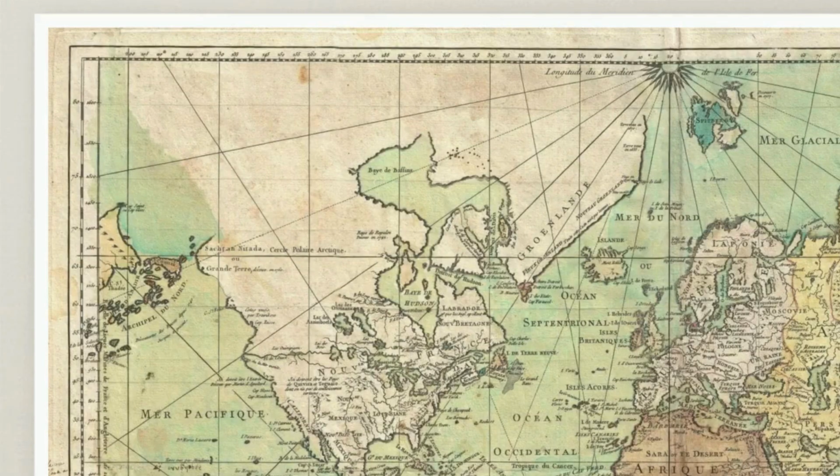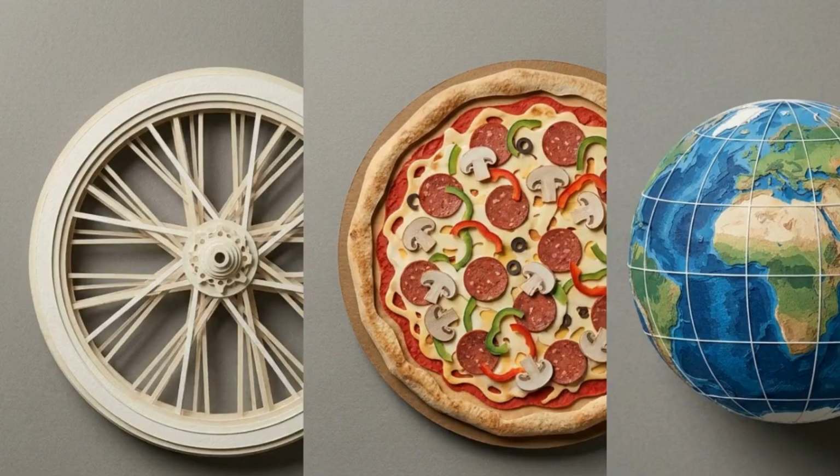Understanding circumference allowed humanity to map the curve of the globe onto these flat, navigable grids. Circumference is the mathematical bridge allowing us to measure our linear progress across a round world.